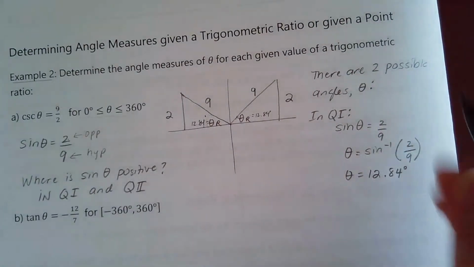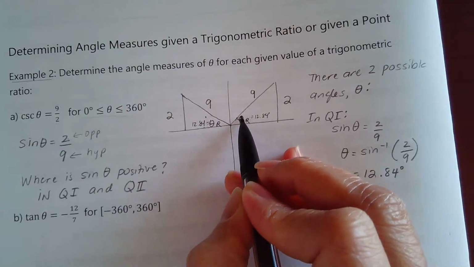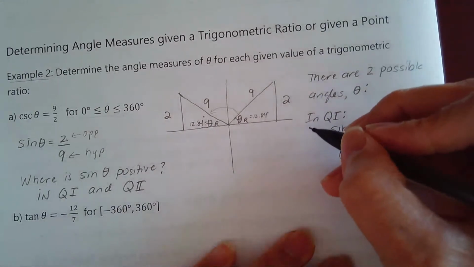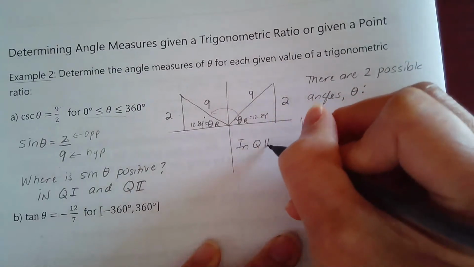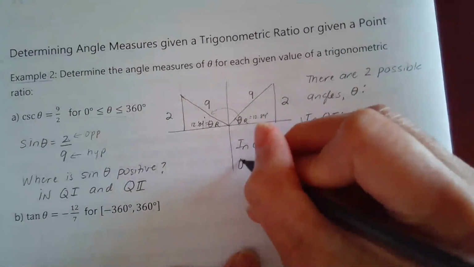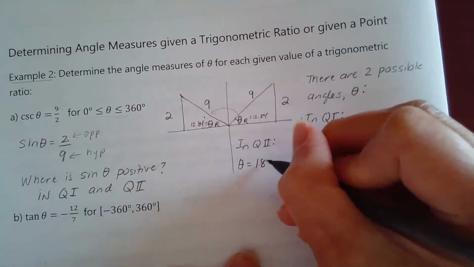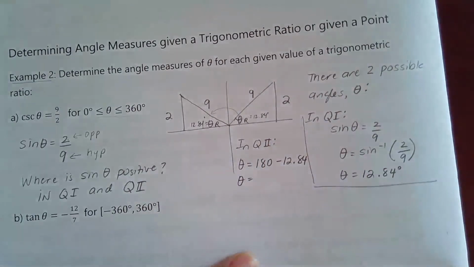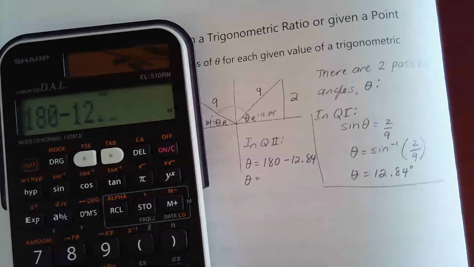So theta in quadrant 1 is 12.84, but for the angle in quadrant 2, this 12.84 is just a reference angle. What we need to do is figure out theta. That's going to be 180 degrees minus 12.84.